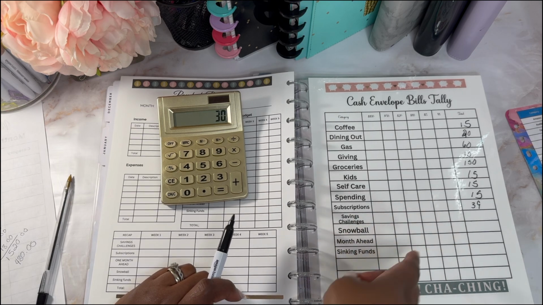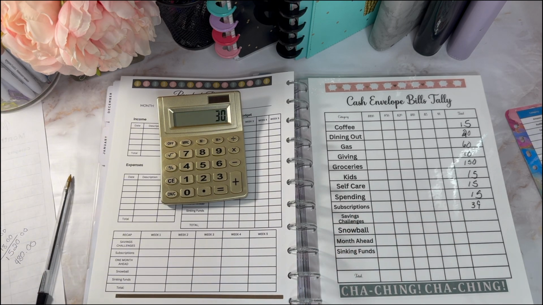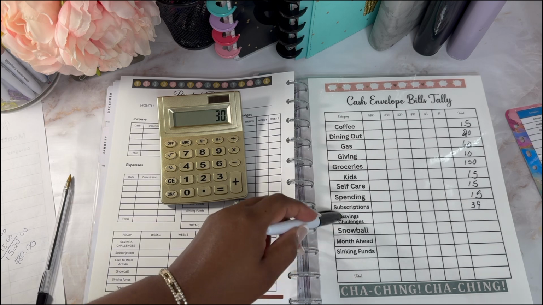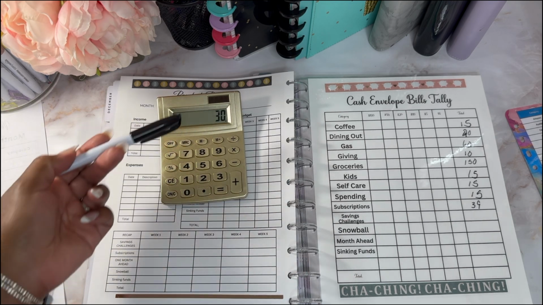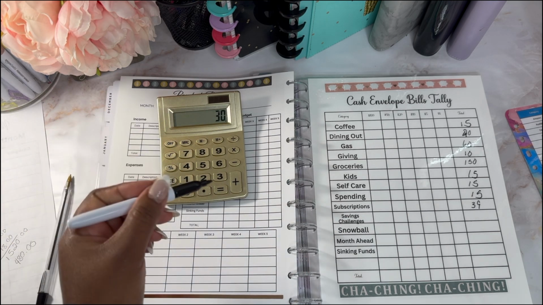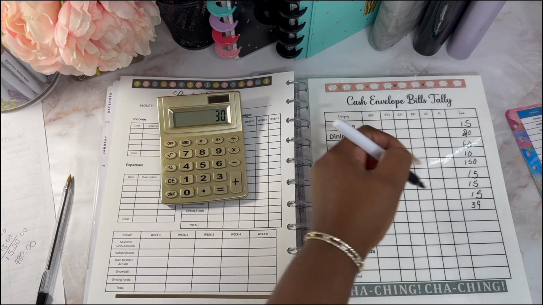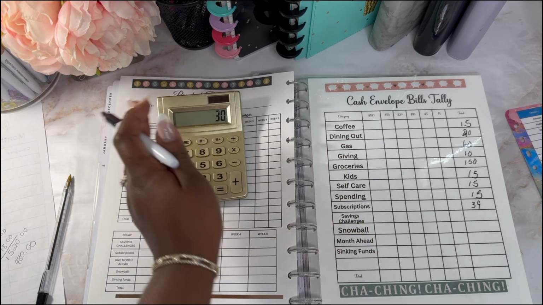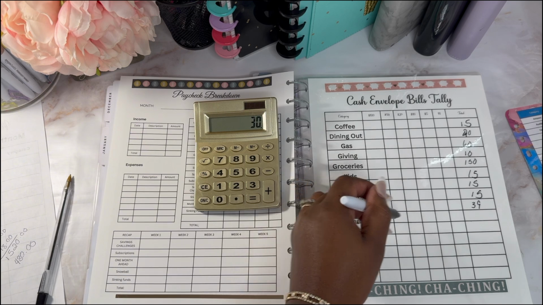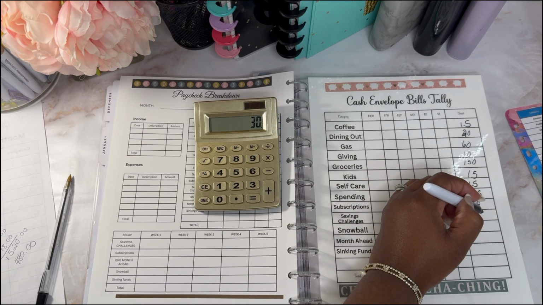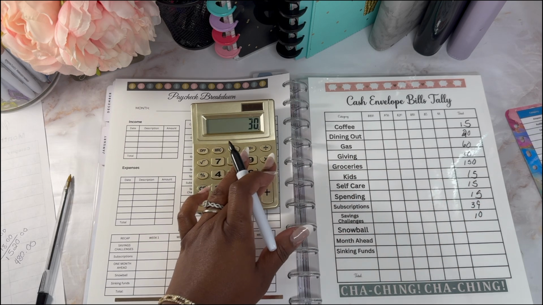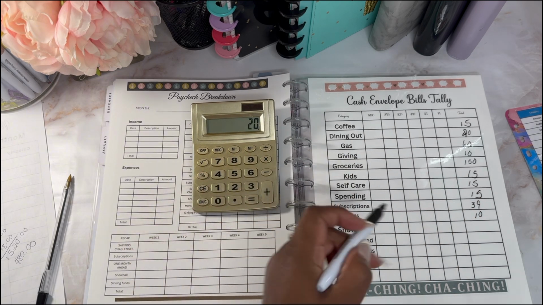And then now, like with me, I have certain savings challenges that I'm doing, and then the other sinking funds. So you do have something that you can put towards these other things. But I can do for savings challenges, I can do 10. I've got 20 left.